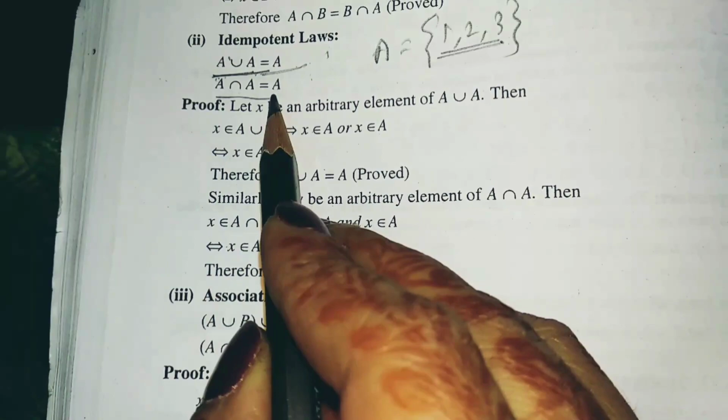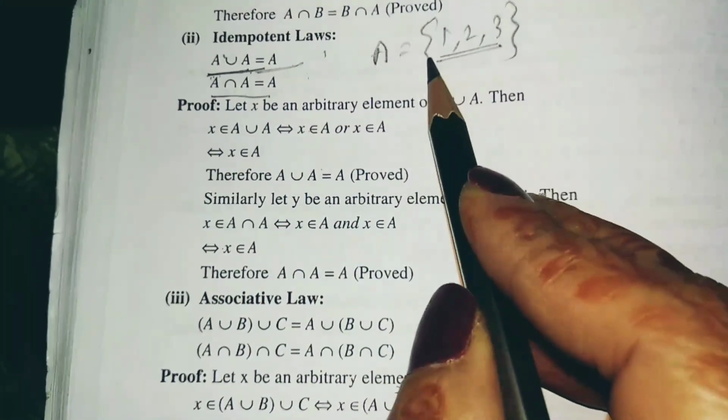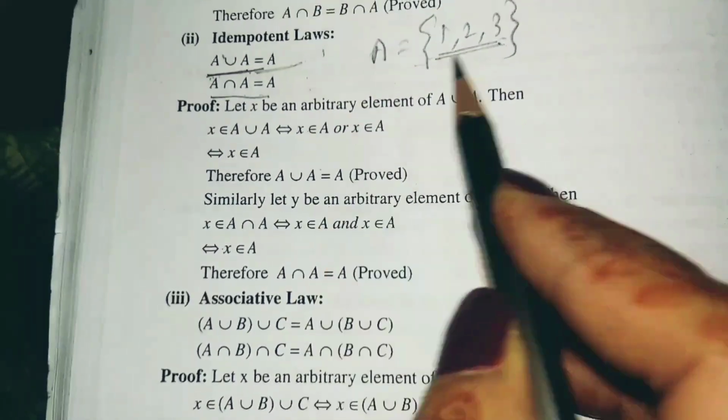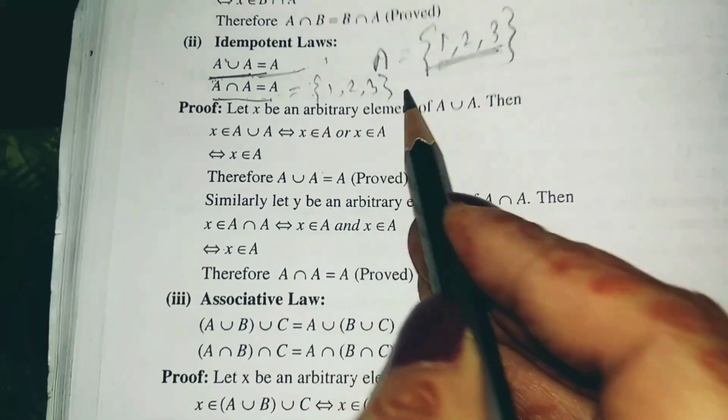If we take the intersection of these two sets, that means A intersection A, then all the elements are common over there. So in intersection only the common part is there. So it is 1, 2 and 3.